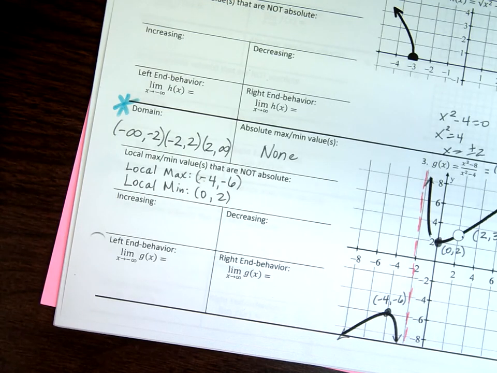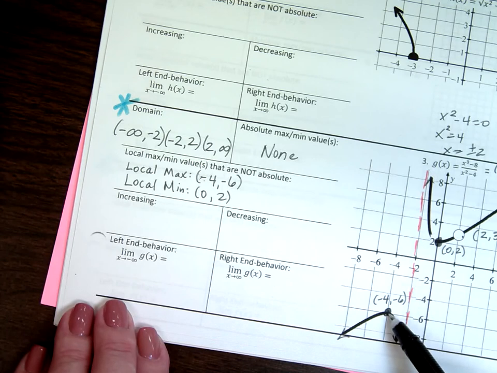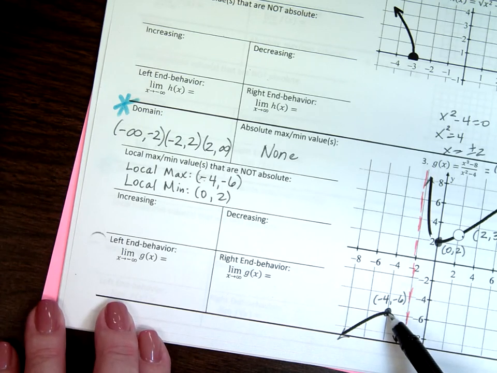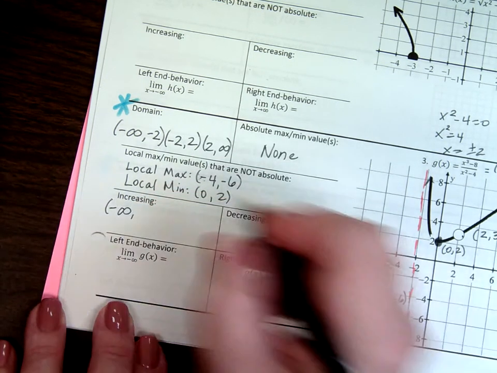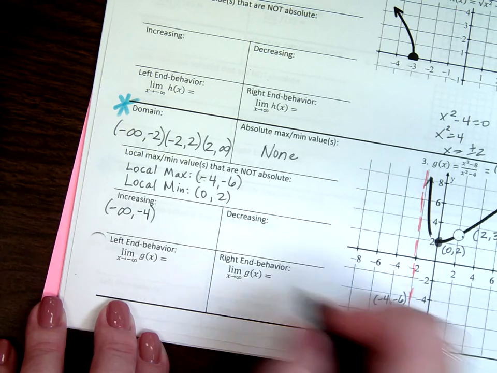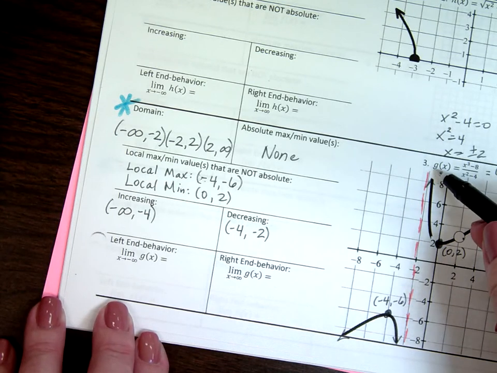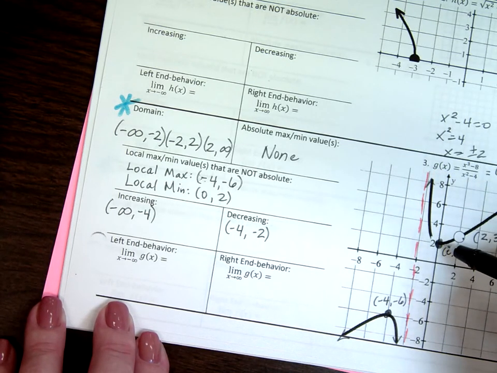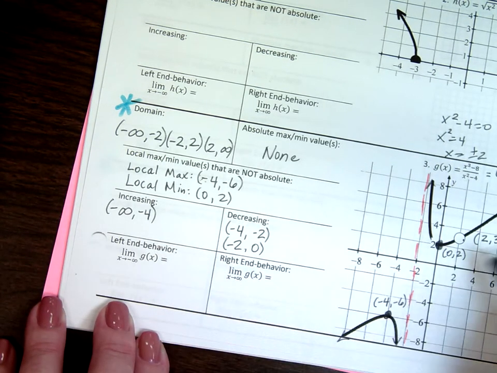And then they're pulling back things that we learned from before. Where is it increasing or decreasing? So if I go left to right from -infinity until this coordinate, now remember for increasing, decreasing, you're using the x values, which makes it a little confusing too. But it is increasing from -infinity to -4. And then it is decreasing from -4 to -2. Then I skip over to the other side of the asymptote. It is decreasing until I get to 0. So decreasing from -2 to 0, and then increasing.